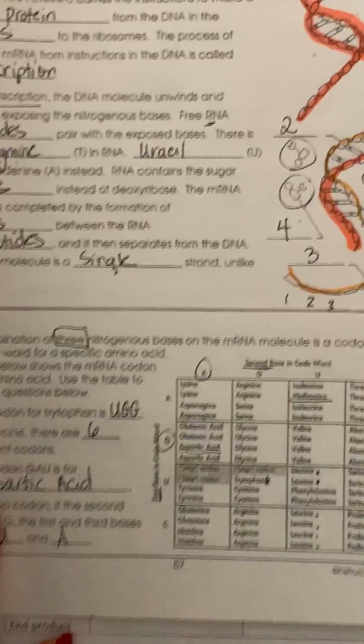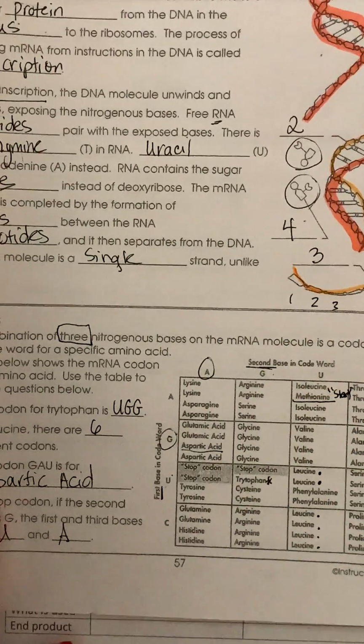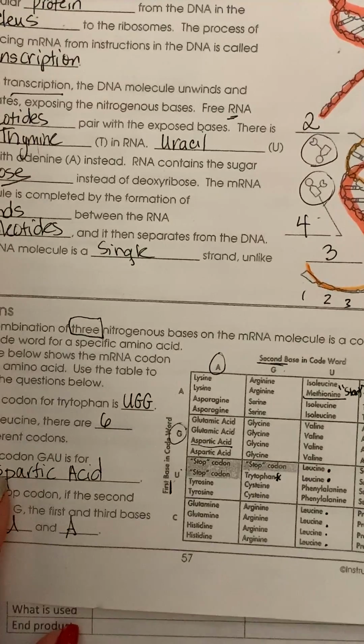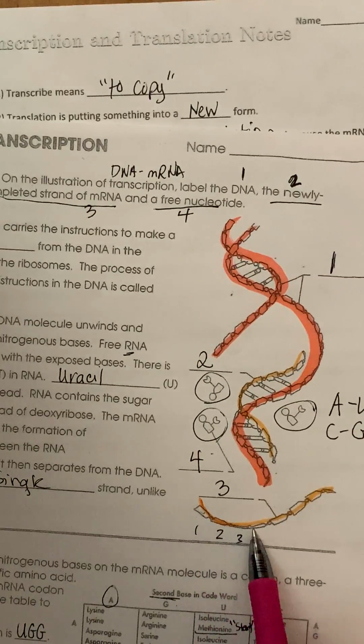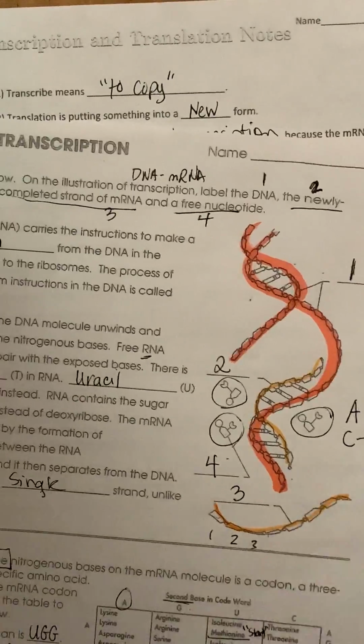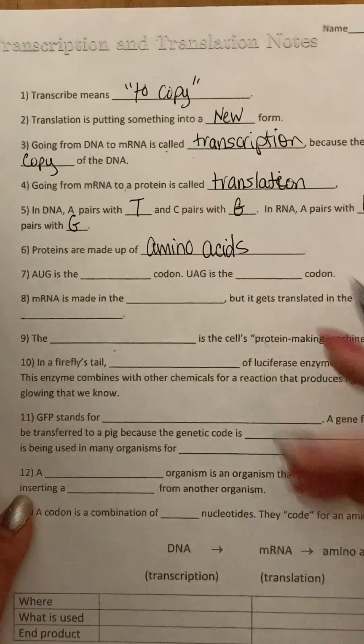And methionine is actually called a start codon. Anything that's on the RNA up here, it won't read until there's actually a methionine there, and then it starts reading. Okay, and then it'll read until you get to a stop codon.